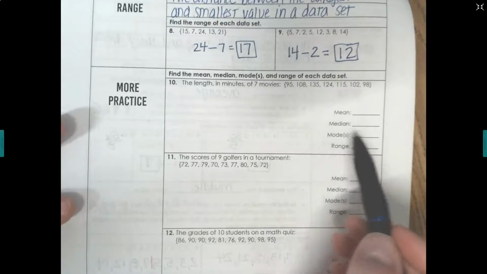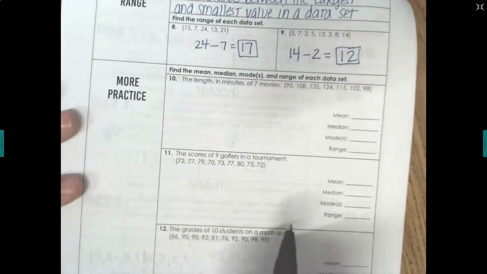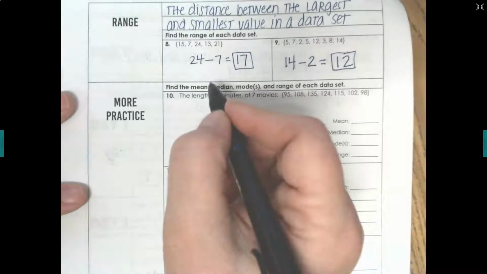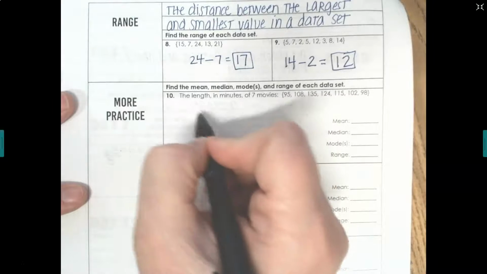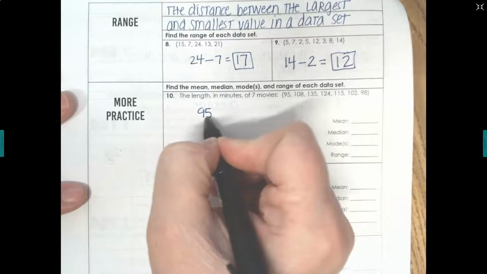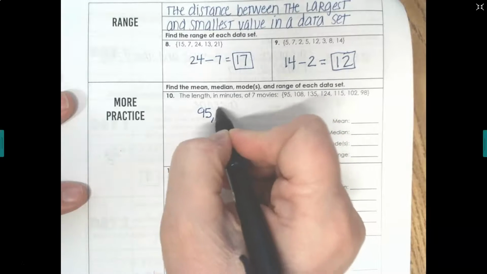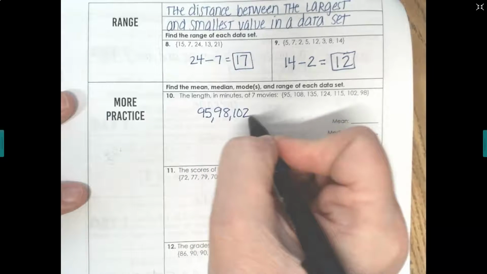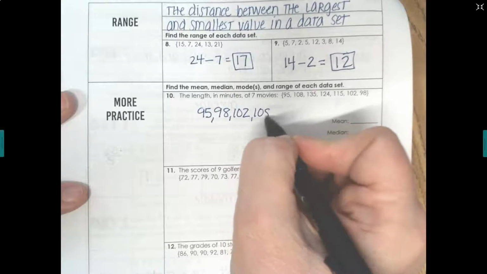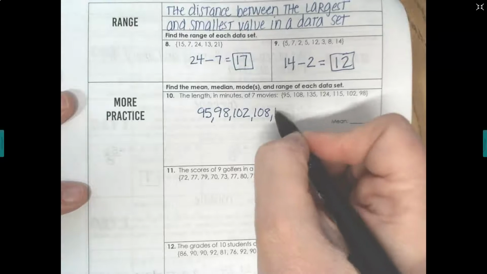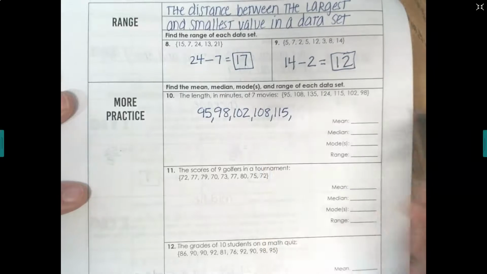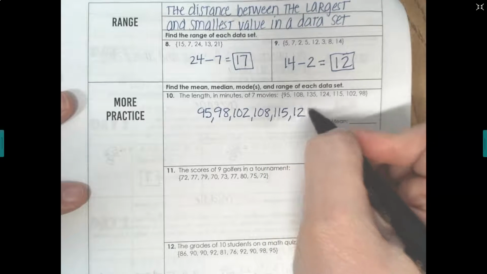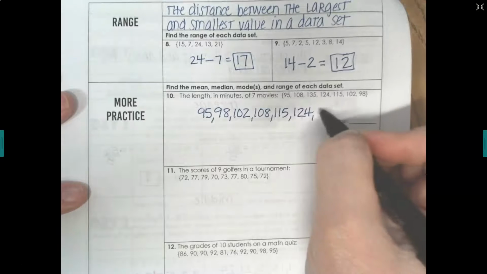So let's go ahead and put these in order, smallest to largest, sorry, because that's also going to help us answer our mode question. Our smallest number is 95. Then we have 98, 102, 108, 115, 124, and 135.